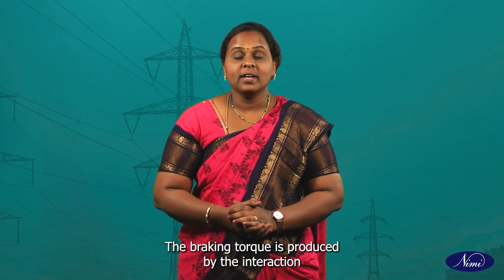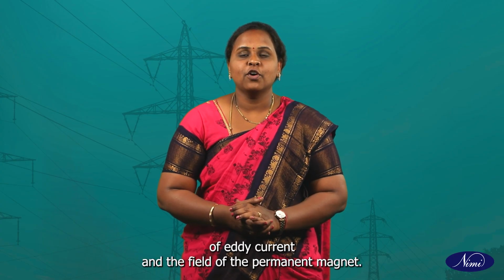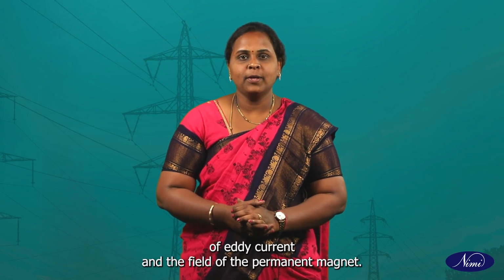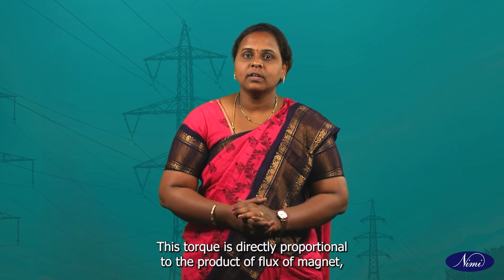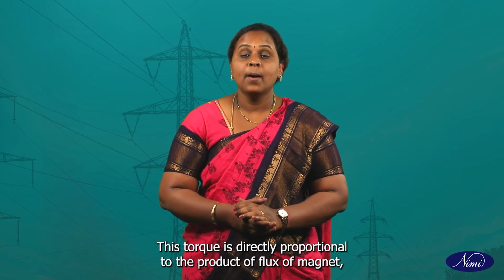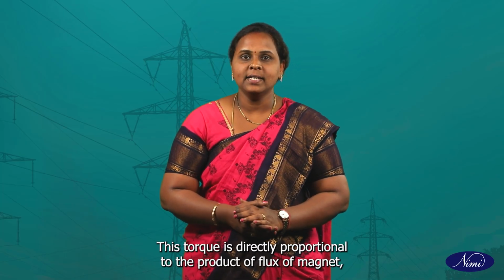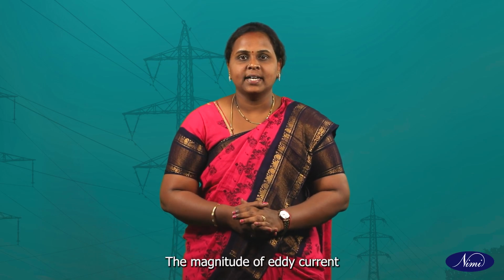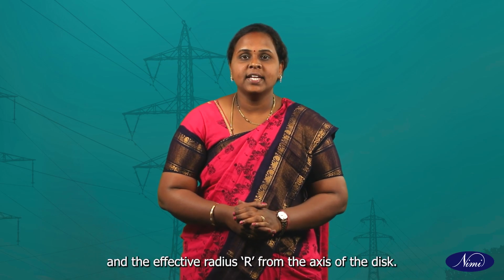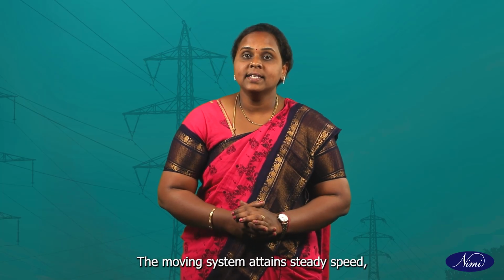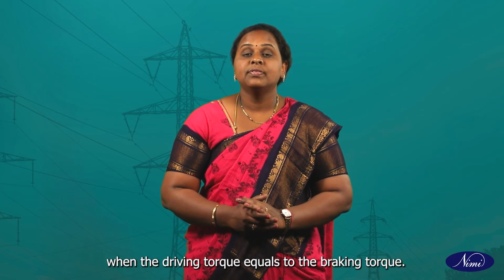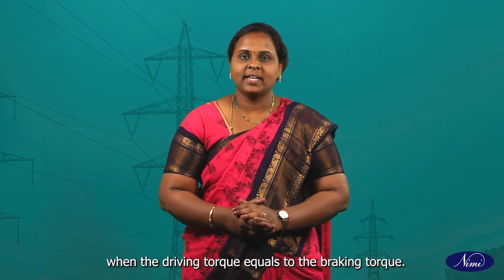The braking torque is produced by the interaction of eddy current and the field of the permanent magnet. This torque is directly proportional to the product of the flux of the magnet, the magnitude of eddy current and the effective radius r from the axis of the disc.